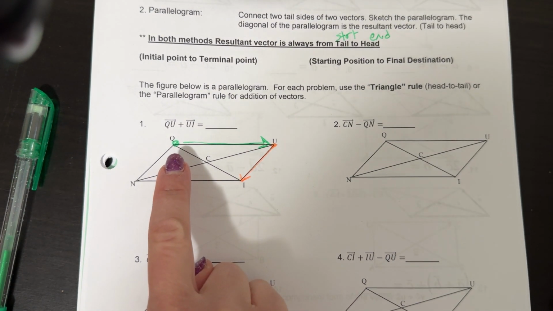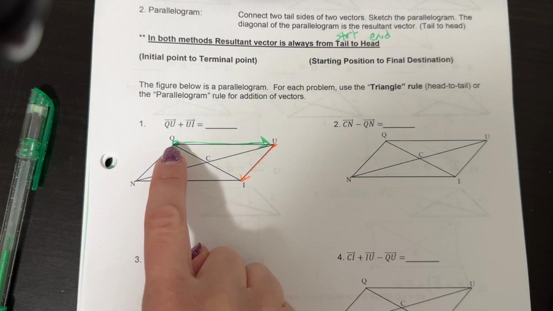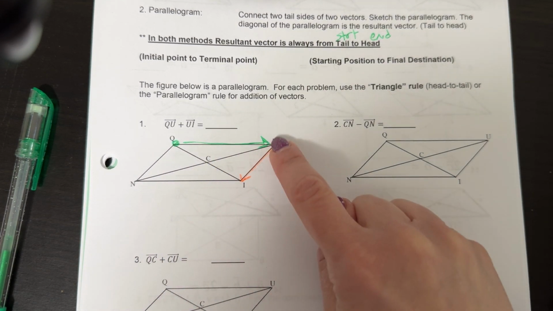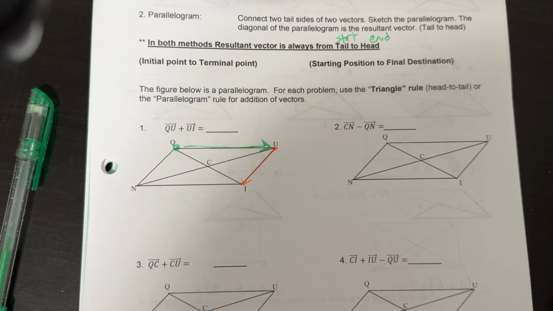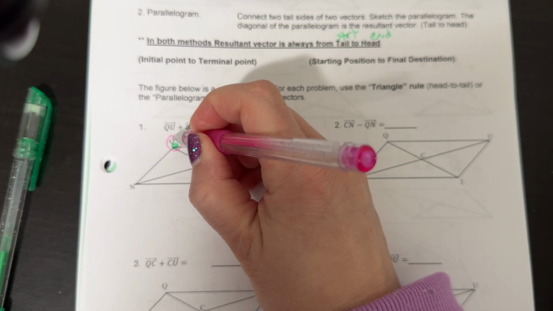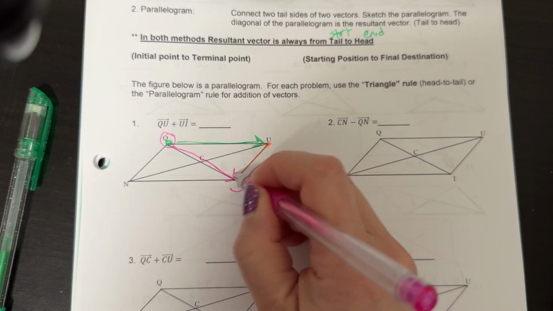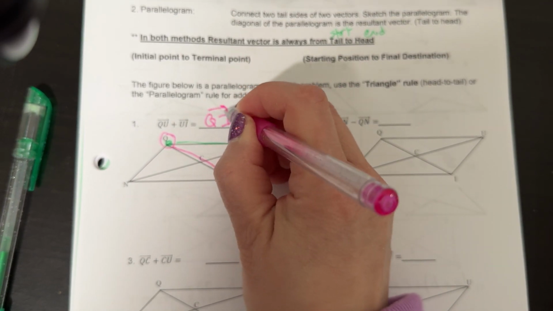So you can think of adding these vectors graphically kind of like giving someone directions with a shortcut. If we start at Q, go to U, keep going from U to I, the shortcut would have been to start at Q and end at I. So the result is the vector QI.